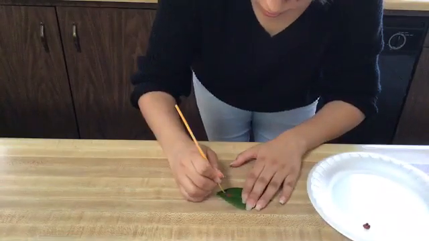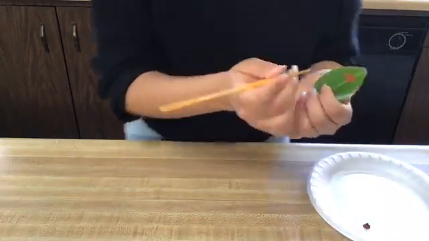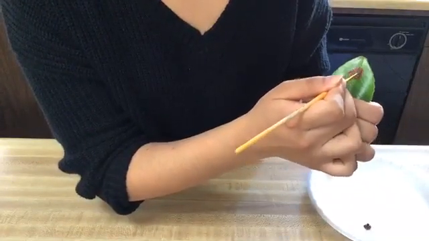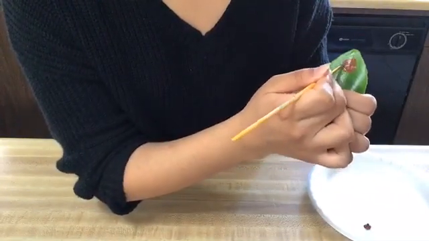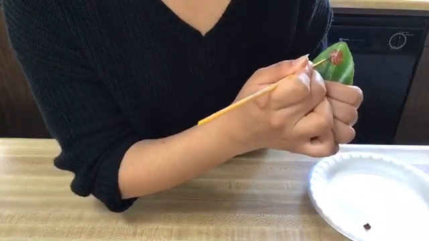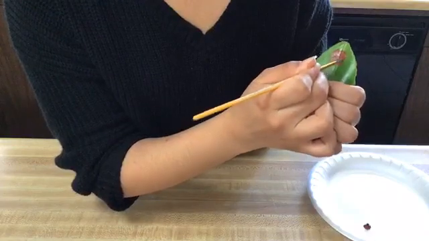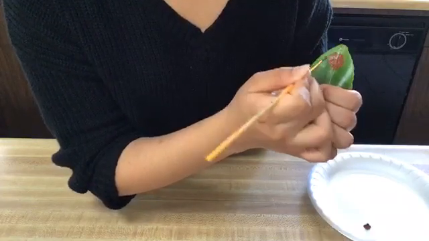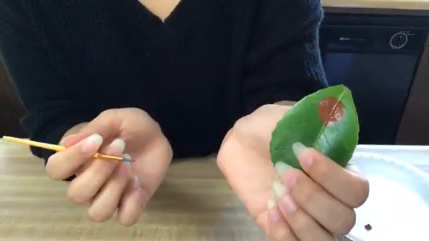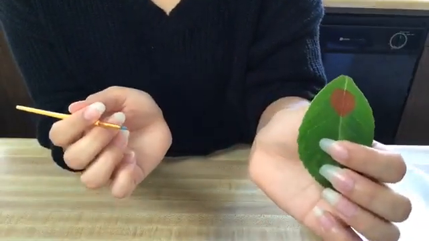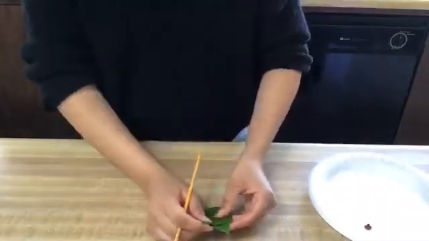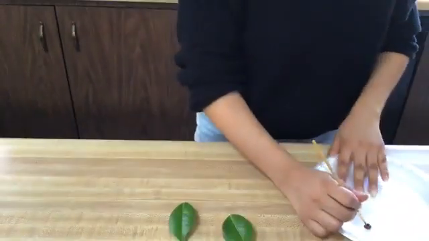It's a bit hard to see. Es un poco difícil de enseñarles, pero déjenme tratar. So it should look like this. Así se debe de ver. And we do that with all 15 leaves. Hacemos esto para todas nuestras 15 hojas.